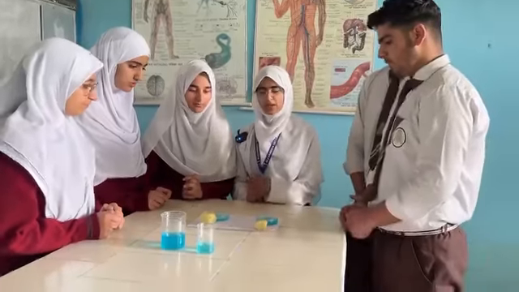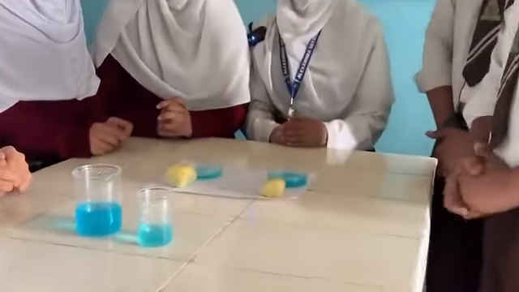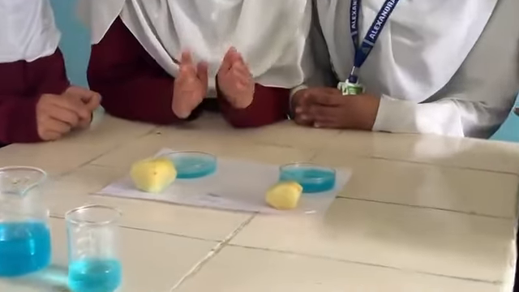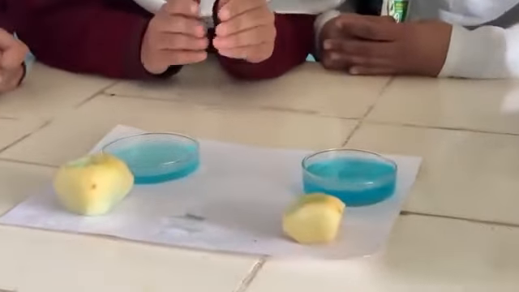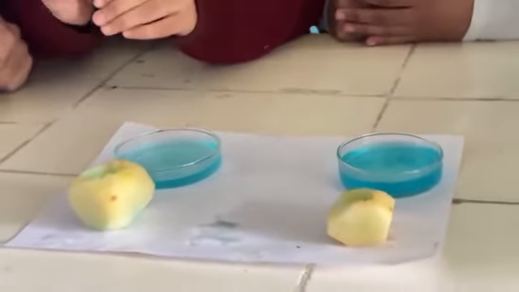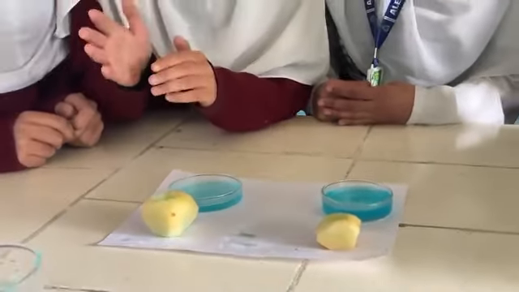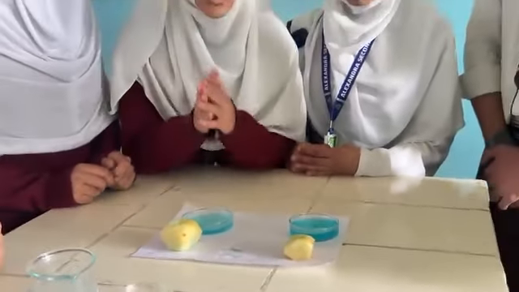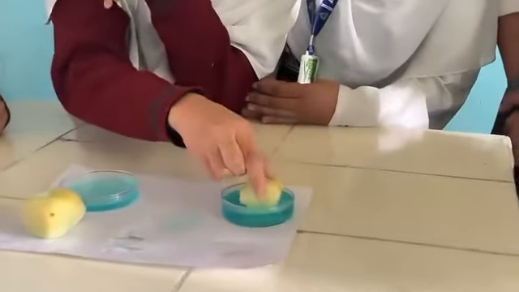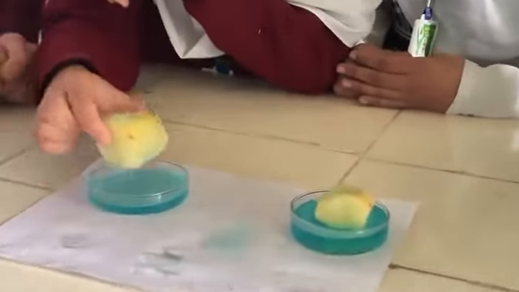As these potatoes will act as osmotic systems, let's see how they will act. We have two potatoes and two solutions: one is a hypertonic solution and the other is a hypotonic solution. The potatoes will act as the selectively permeable membrane of a cell, that is, the plasma membrane. So now we will put the first potato in the hypertonic solution and the second potato in the hypotonic solution. Now we will wait for a while.